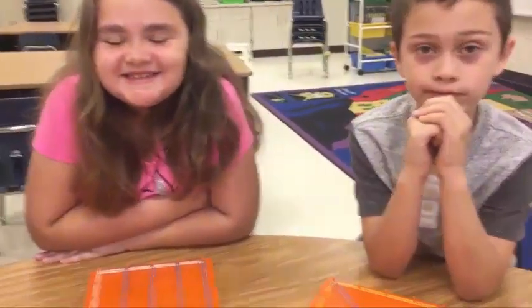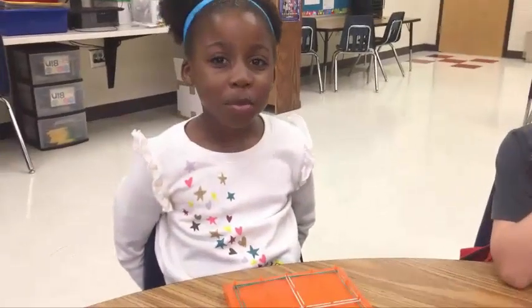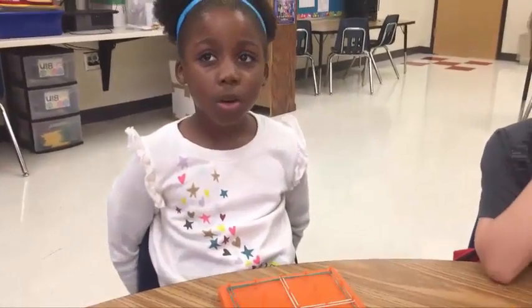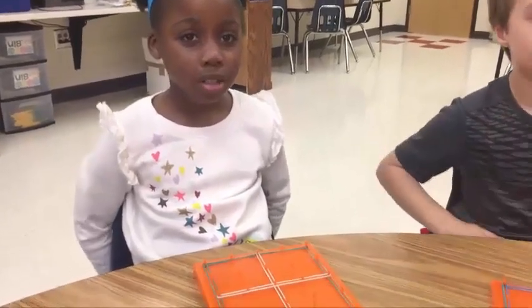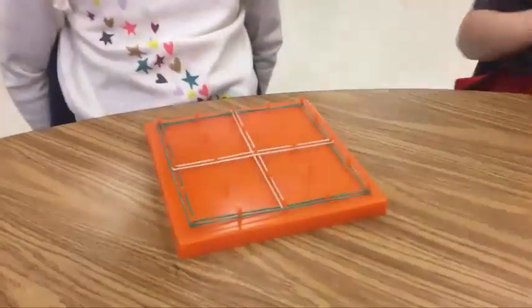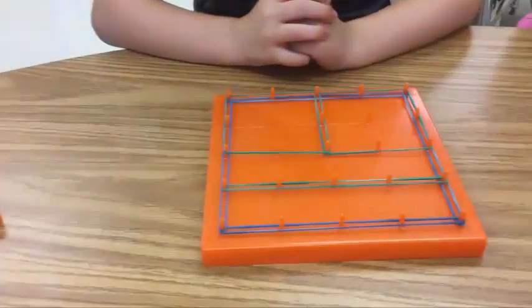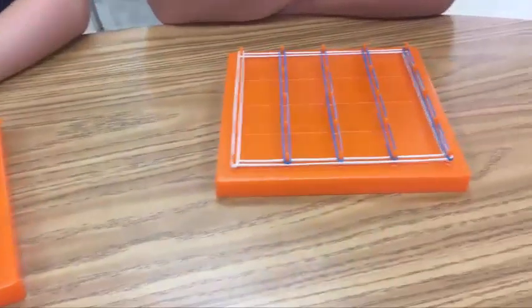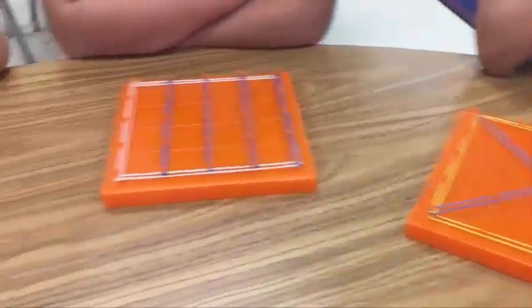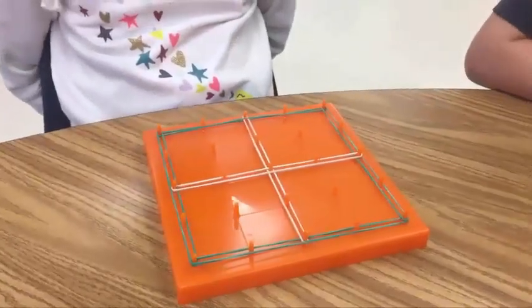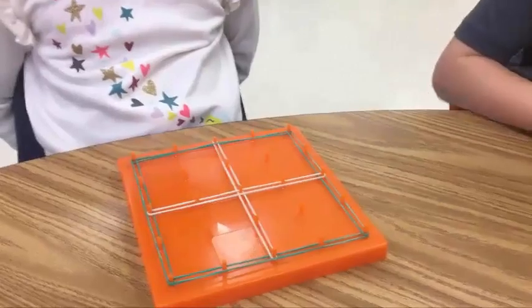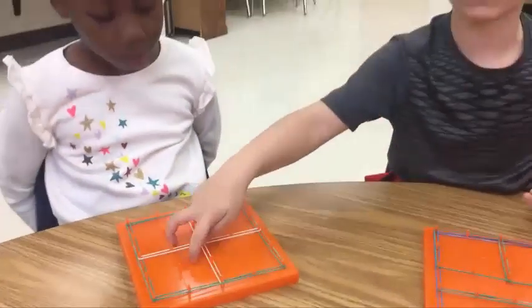Okay, so we are going to talk about dividing a rectangle or square into fourths. What does fourths mean? Fourths mean dividing one whole thing or object into 4 equal parts. Okay, so we made some designs and they all are divided in different ways. And I want you guys to tell me, like, is this one divided into fourths? Yes. How do y'all know? Because there's 4 squares, there's 4 slots.